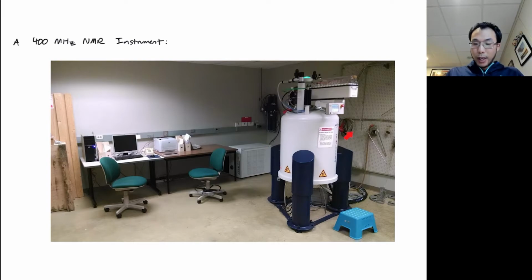If you're looking at this white tank-like object here, the white part is the shield, and inside this shield is the strong magnet. The reason we need a shield is because if this magnet was just exposed to the outside, everything metal in the room would just get sucked into that magnet, and then the magnet would break.